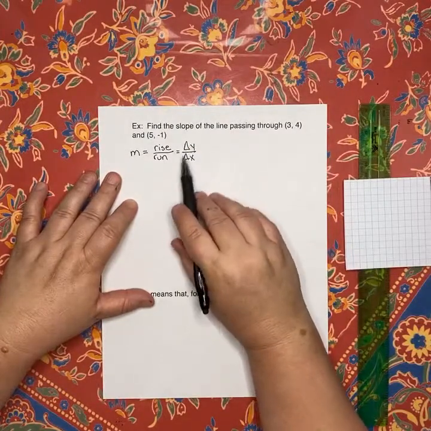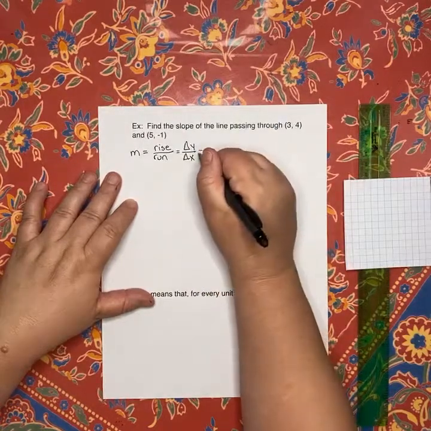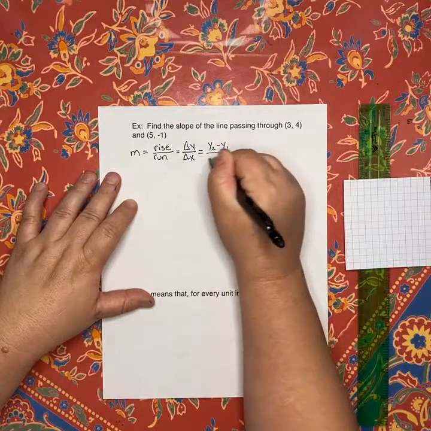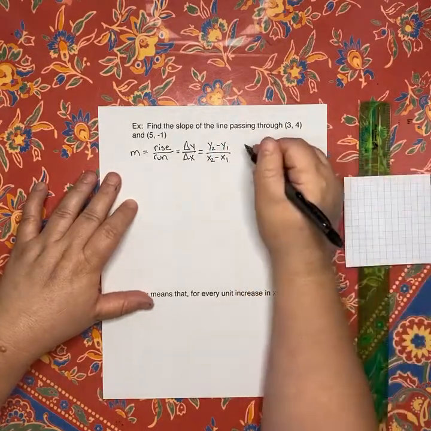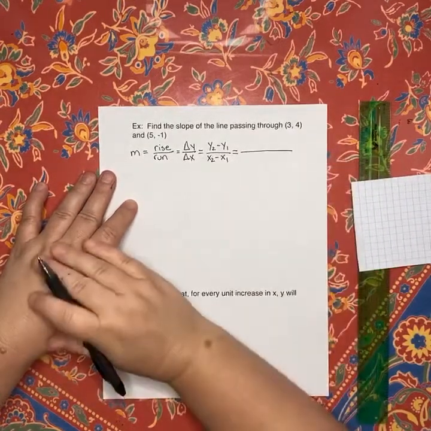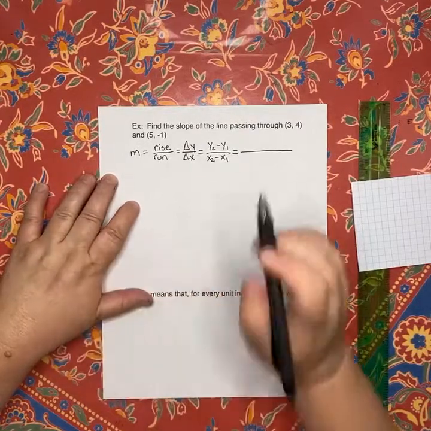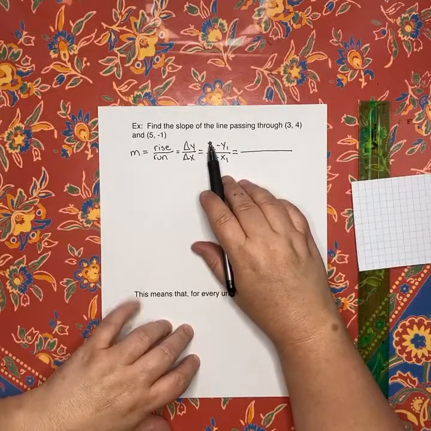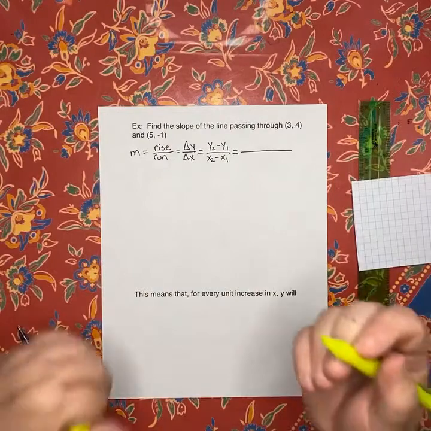How much did y change? How much did x change? Sounds like a rate of change, doesn't it? y2 minus y1 all over x2 minus x1. And in this case, I get to choose which one is 2 and which one is 1. Remember that what I have to do is make sure that the x and the y from one point match up and the x and the y from the other point match up. Let me show you what this looks like.